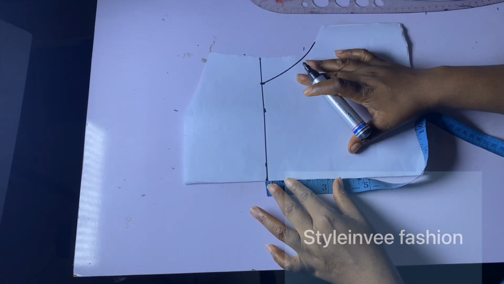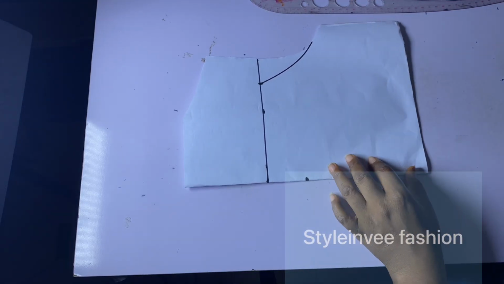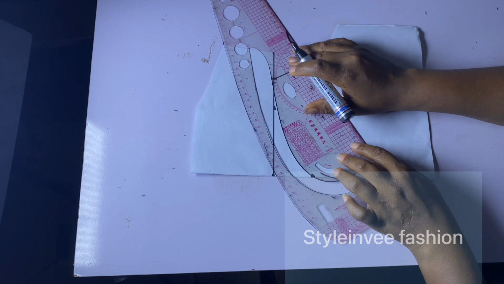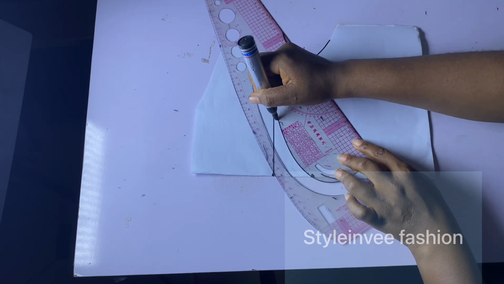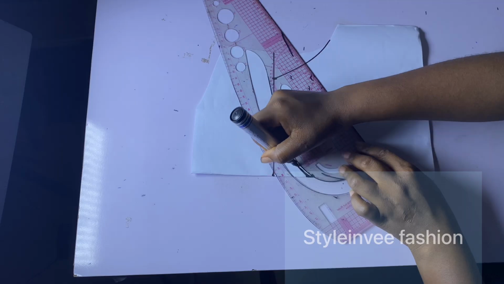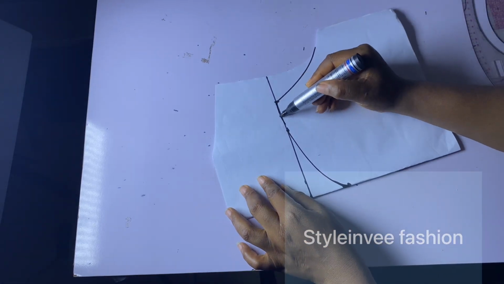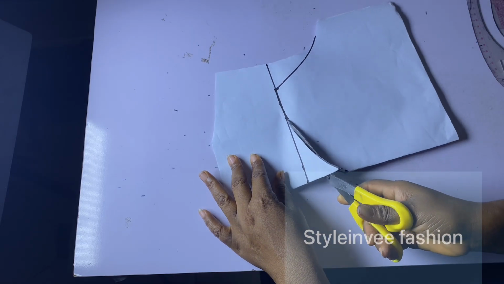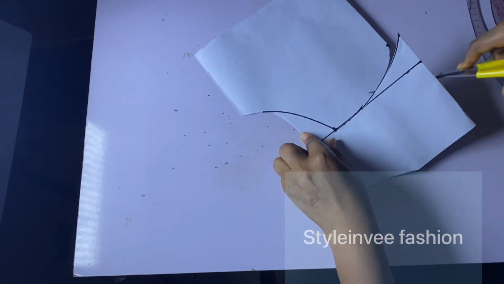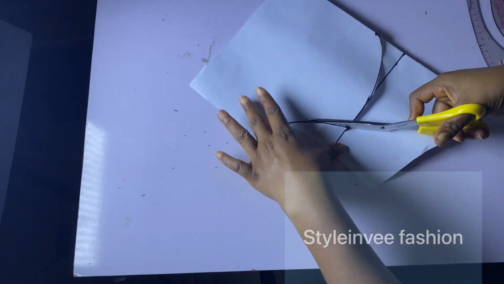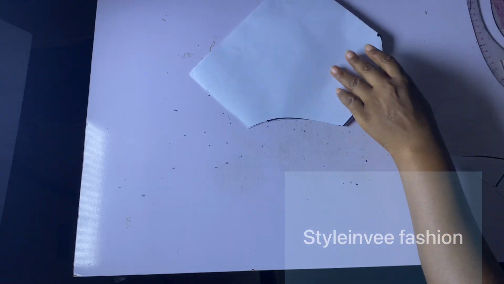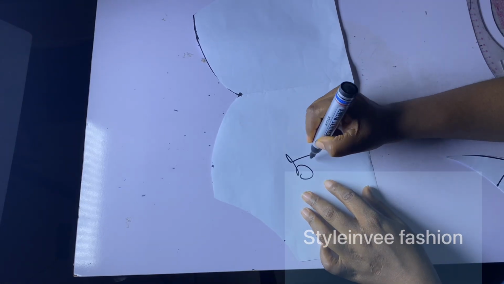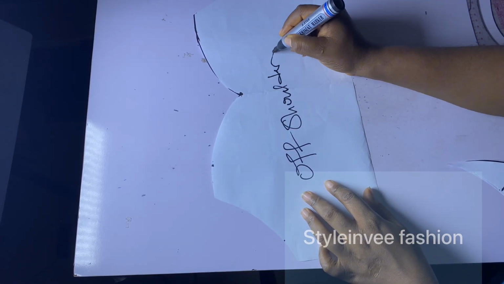So I'll come down by 2 inches as my neck depth for the off shoulder neckline. So on this particular side, you can give it any neckline that you want. So I'll just go ahead and give it a sweetheart neckline right here, and I'll reconnect it to meet this armhole area. So this is what we have, and this is our off shoulder neckline right here. I'll just go ahead and open it up so you can see it here, and I'll label it the off shoulder neckline.